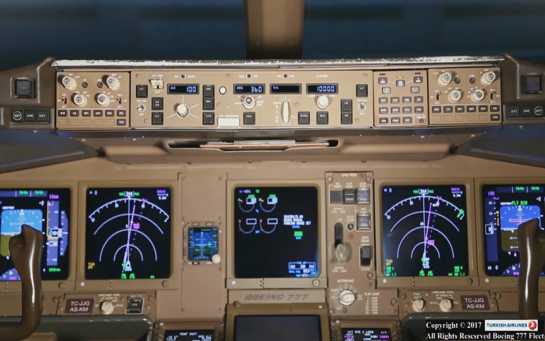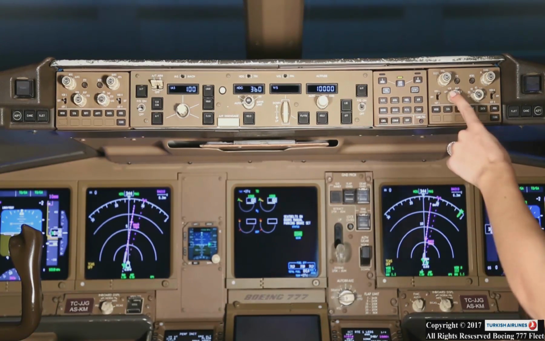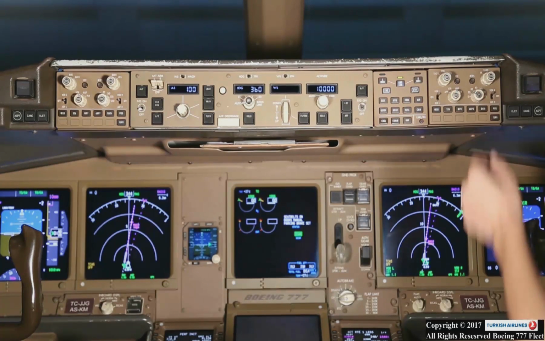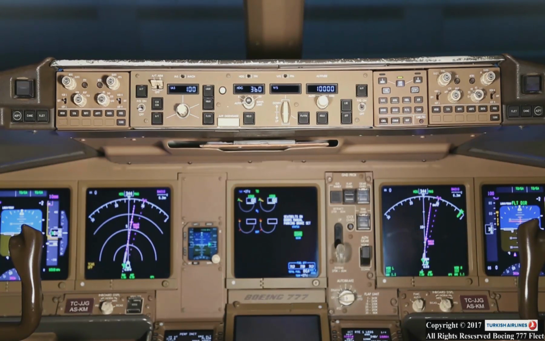ND mode selector, map. ND center switch, select expanded display. ND range selector, set. 10 nautical mile range as PF, able to monitor at least one waypoint as PM. ND traffic switch, as needed.